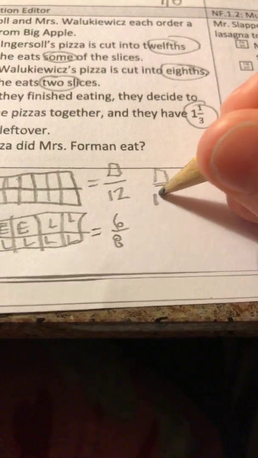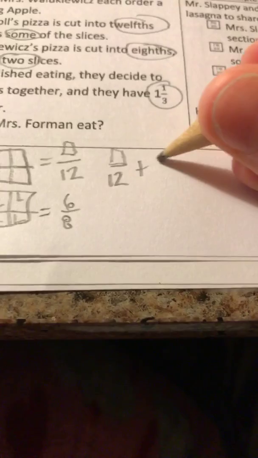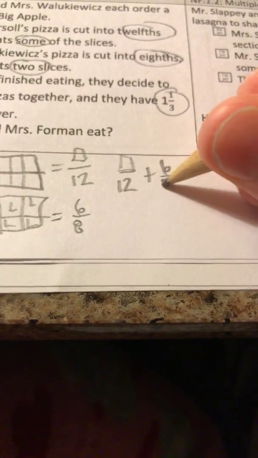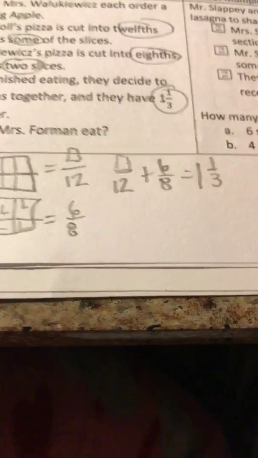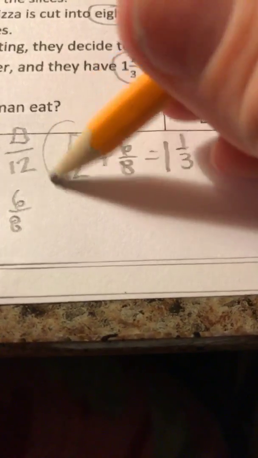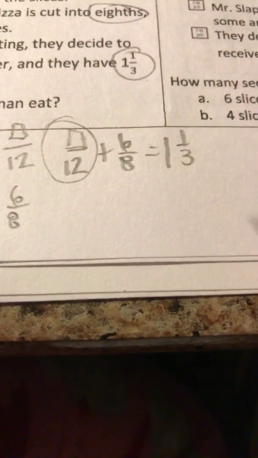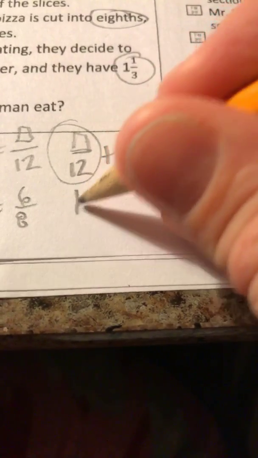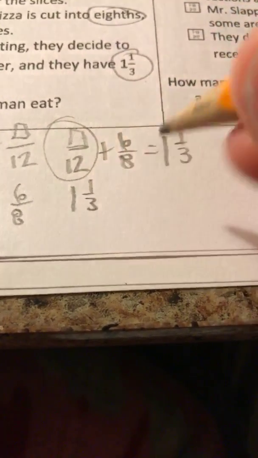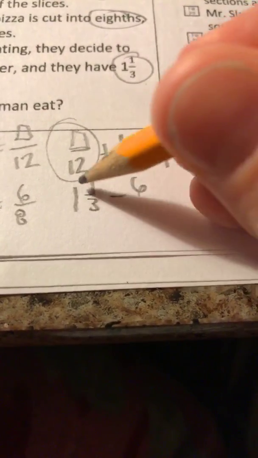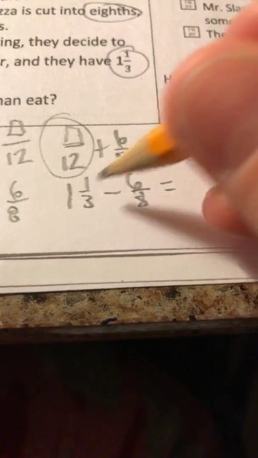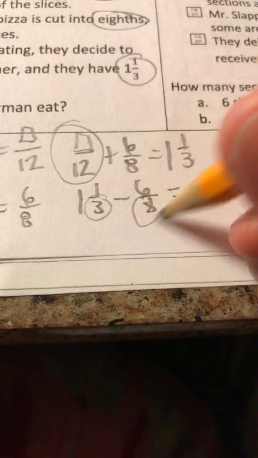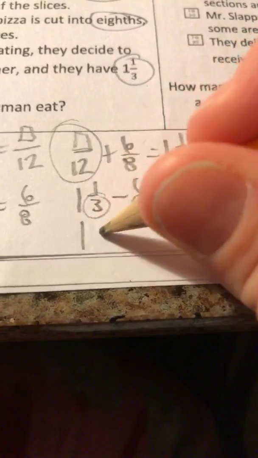So Miss Ingersoll's blank over 12 plus Ms. Wallakevitz's is going to equal this total of 1 1/3. And anytime we're solving for that unknown, we said we could just rewrite it as subtraction. So we would do 1 1/3 minus 6/8. The total amount left over minus Ms. Wallakevitz's will tell us how much is Miss Ingersoll's. But again, we obviously have to have a common denominator. So it's going to go into 24ths.